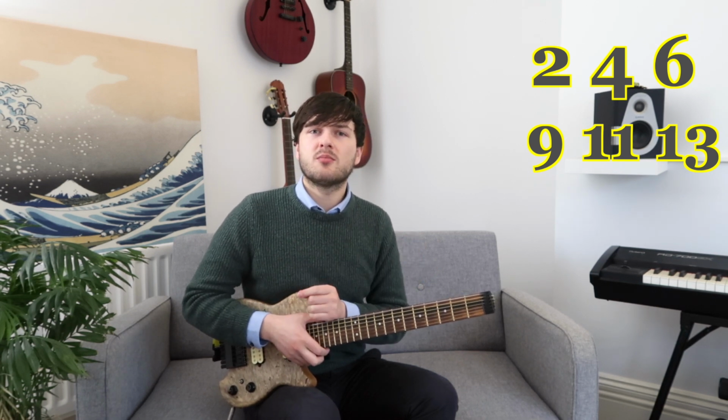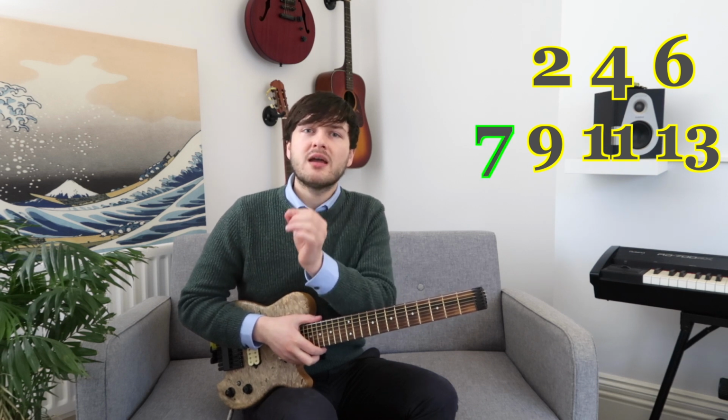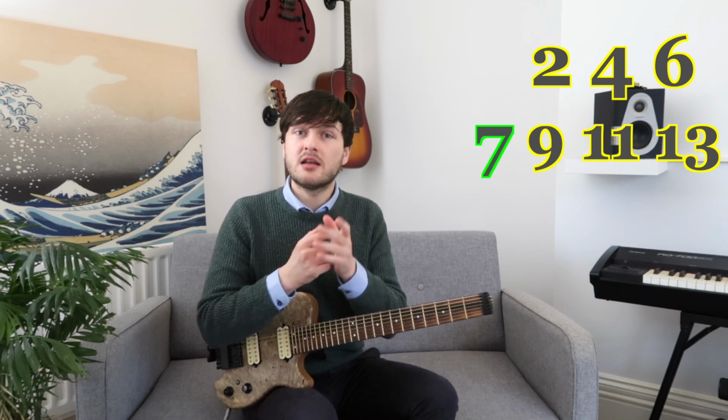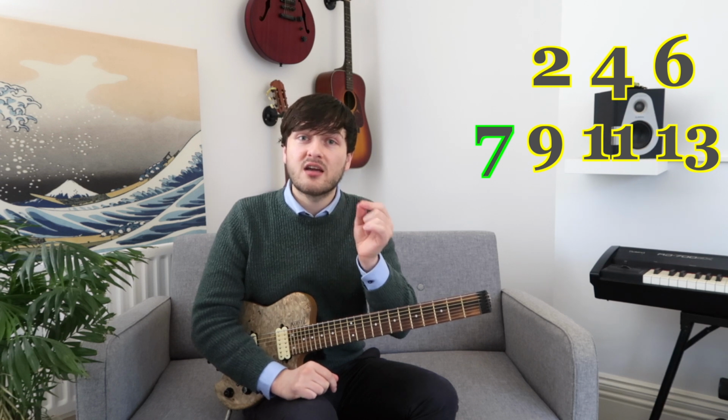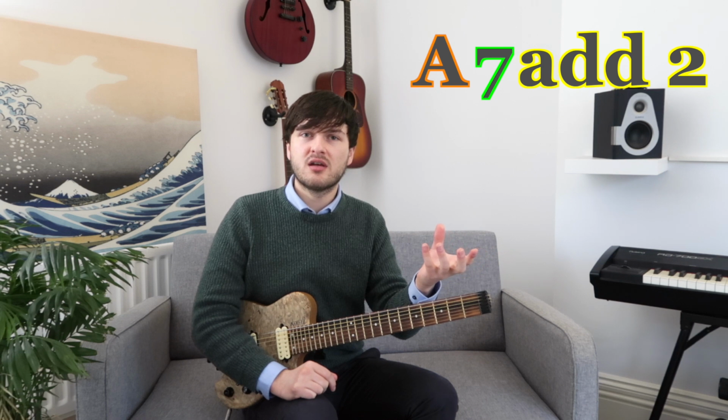The only difference between the lower extensions being 2, 4, 6, and the higher extensions being 9, 11, 13, is that 9, 11 and 13 also include the number 7 in them. Now remember, we want to use as little ink as possible. So if we want a 2 and a 7 in a chord, it's easier just to add them together and say 9.